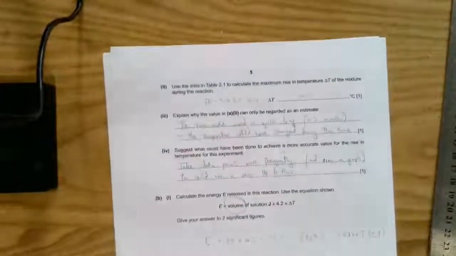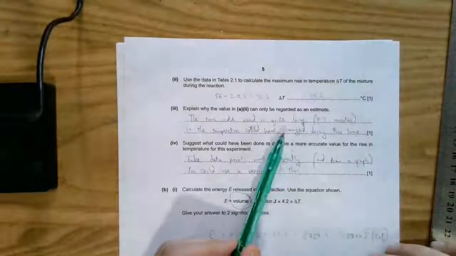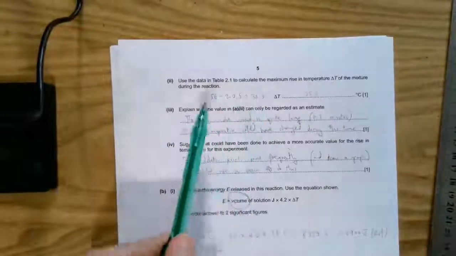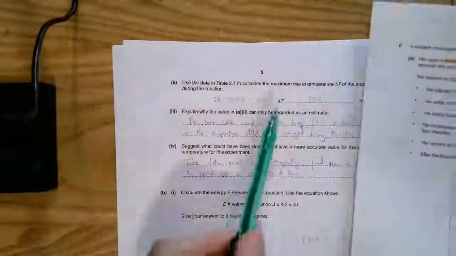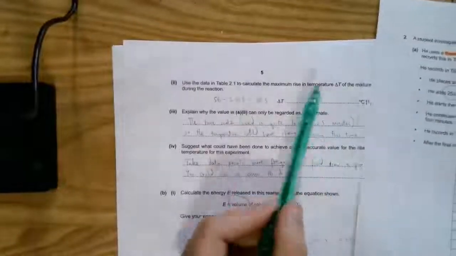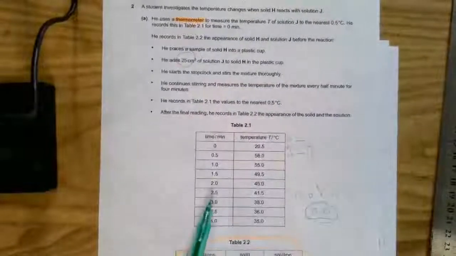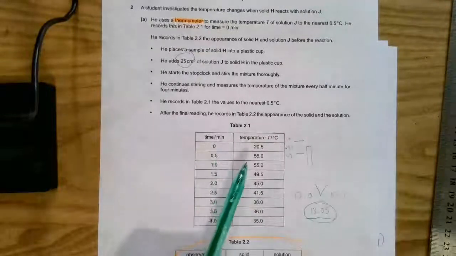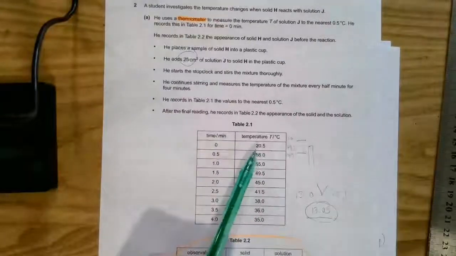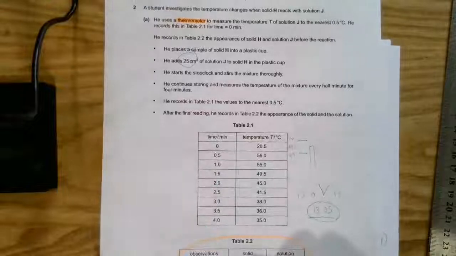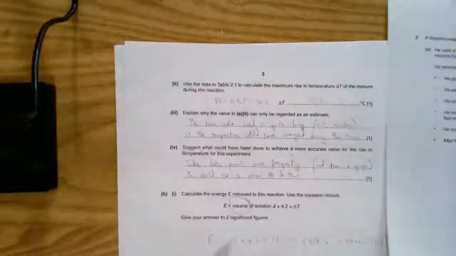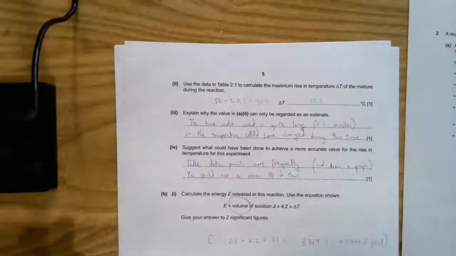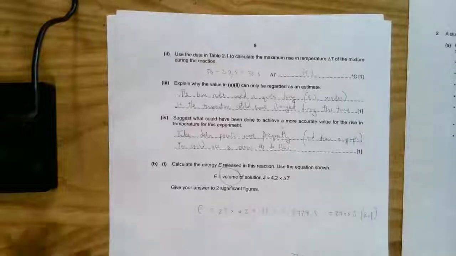So we're asked to use the data in our table to calculate the maximum temperature rise. Now, what you could have done is gone through this paper and had a look. The maximum rise of the temperature during this reaction is, to be honest, the only temperature rise. Everything else is a temperature decrease. It is a rise from 20.5 to 56. So we started with 20.5 to 56. 56 minus 20.5 is our 35.5. It gives us 35.5 degrees Celsius. Now, why can we only consider this as an estimate?